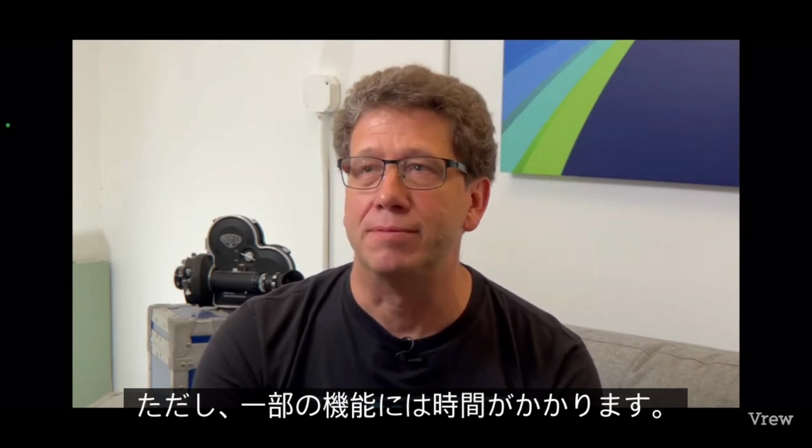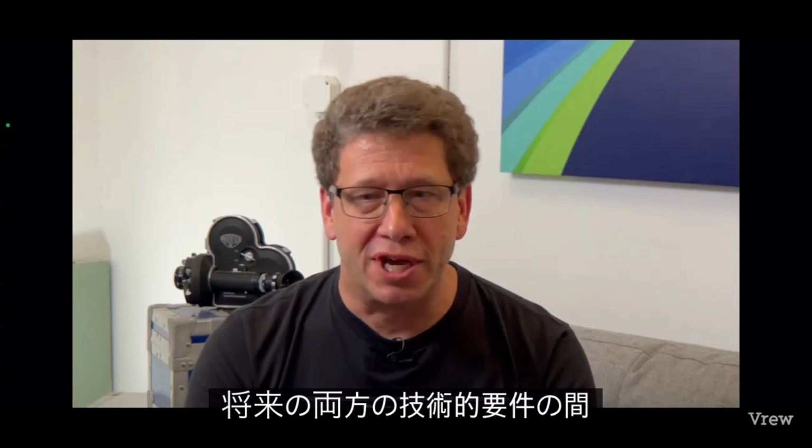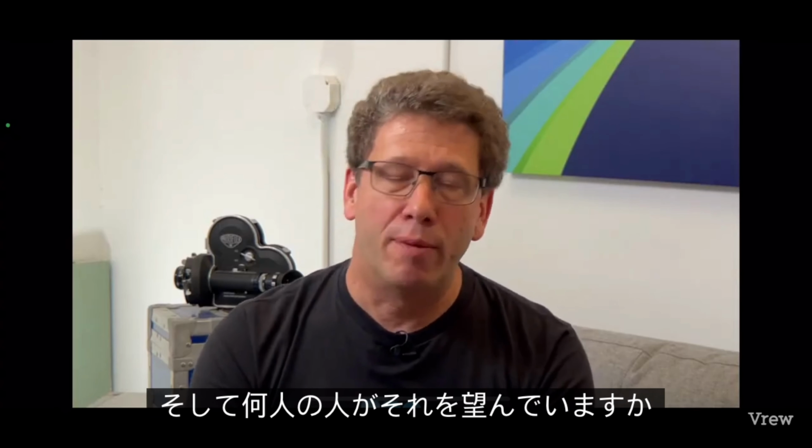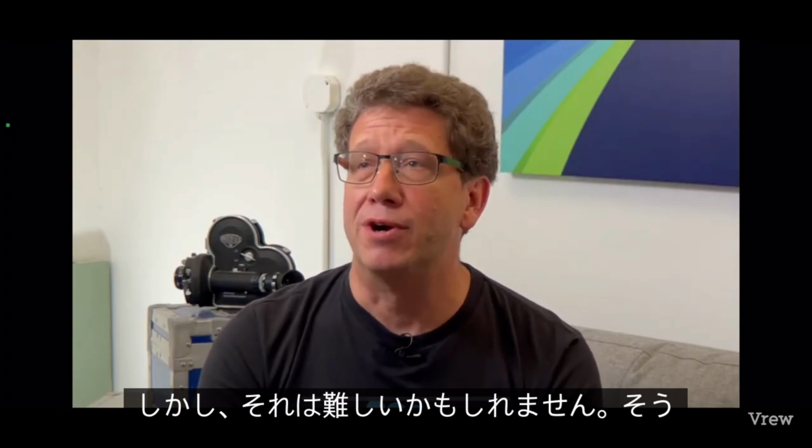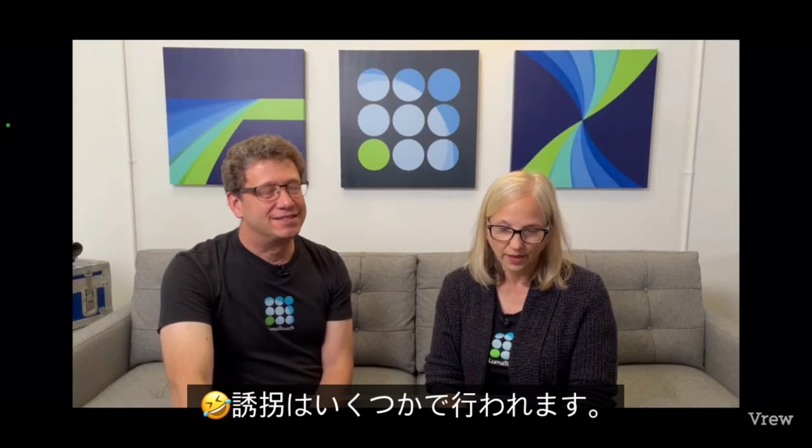But some features take a long time, so it is a balance between both the technical requirements of the feature and how many people want it. So it's not always one we can say, oh, everybody wants it, but it may be hard to do, so it may take longer. Speed ramping is a good example. That's a great example. That's not an easy thing to do right.